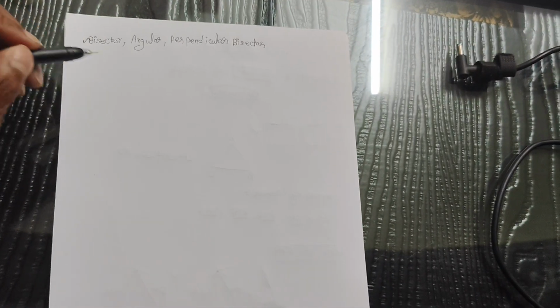Here the major thing is bisector is a kind of line which is going to divide a single angle or a line into two equal parts.